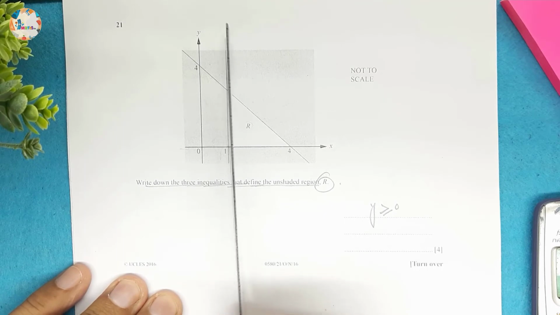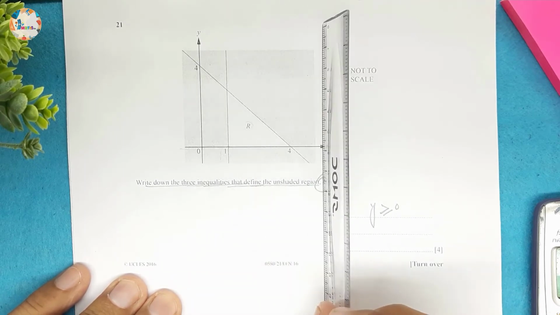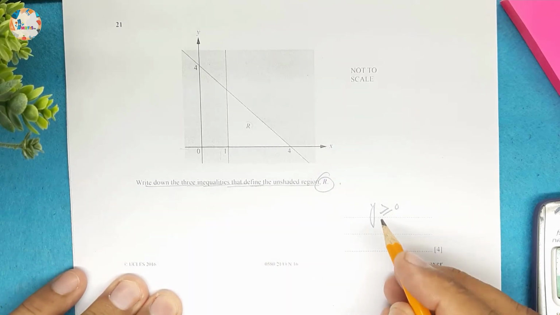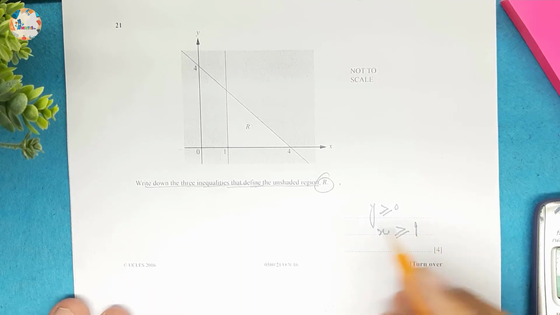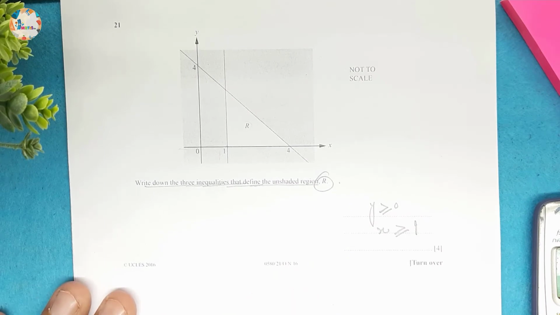This is basically x is equal to 1, so greater than or equal to 1 values will be on the right side. So we can write x is greater than or equal to 1, and this is a solid line, that's why we have included the equal to symbol as well.